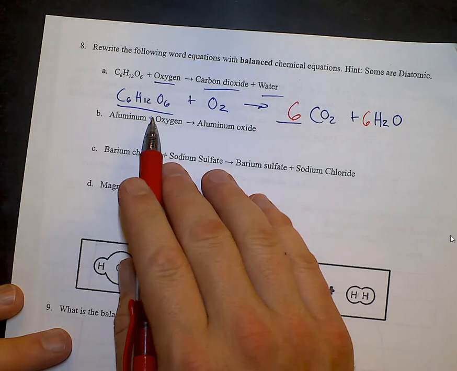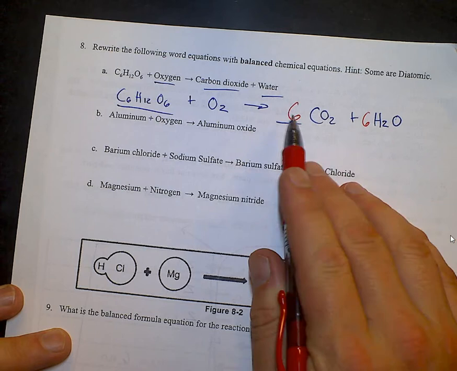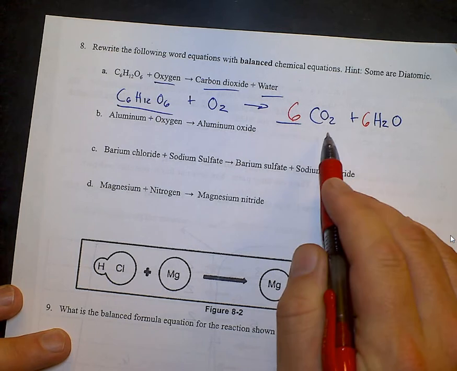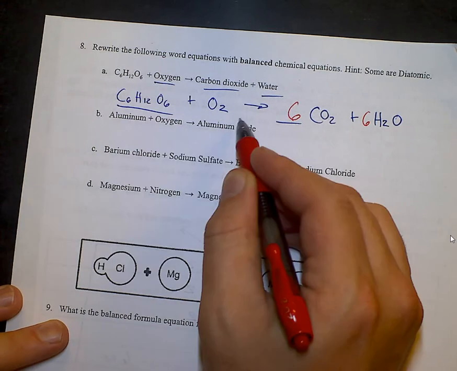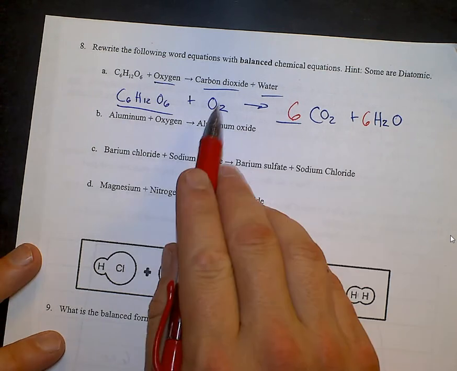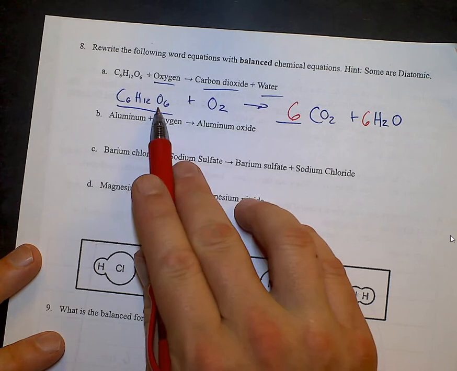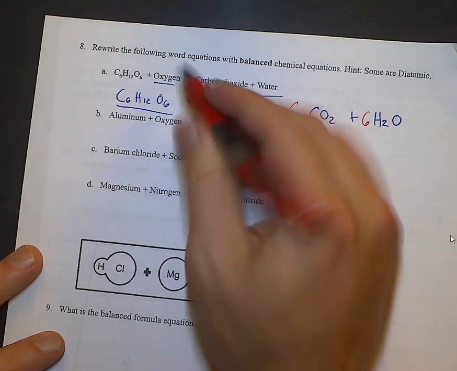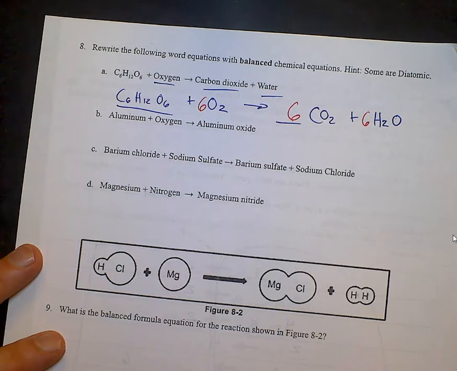6 oxygens, plus our 2 is 8 on this side. And over here we have 6 times 2 is 12, plus our 6 is 18. We need to get 18 over here. If we take this guy and multiply it by 5, 5 times 2 would be 10, plus our 6 is 16, not enough. Let's try 6. 6 times 2 is 12, plus 6 is 18, balanced.